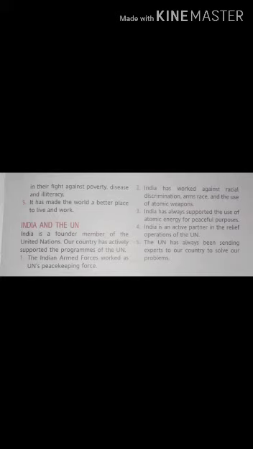India has worked against racial discrimination, arms race, and the use of atomic weapons. Next, India has always supported the use of atomic energy for peaceful purposes. Next, India is an active partner in the relief operations of the UN. And the last point, the UN has always been sending experts to our country to solve our problems.